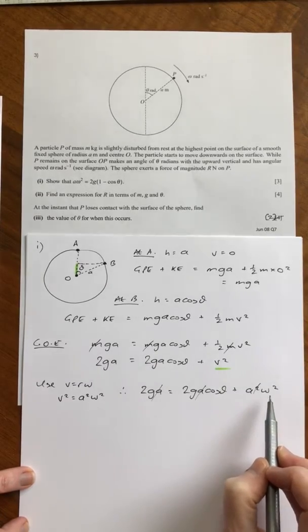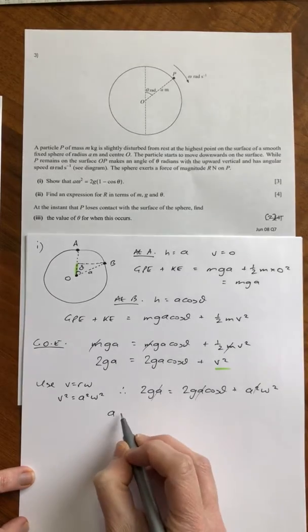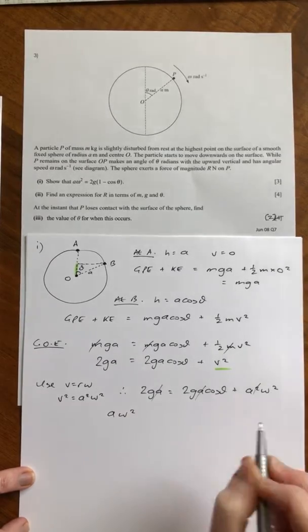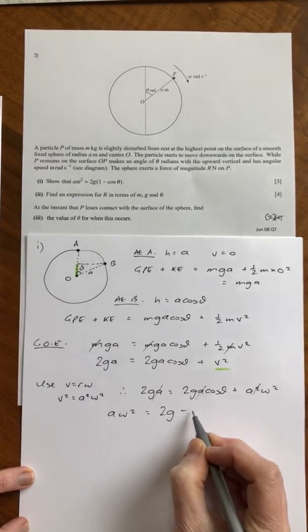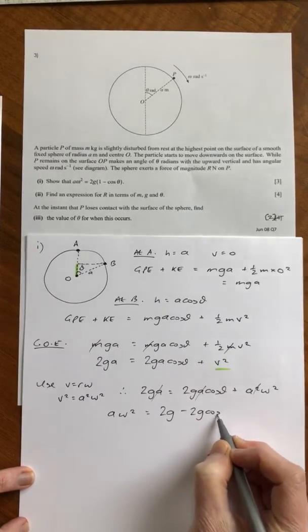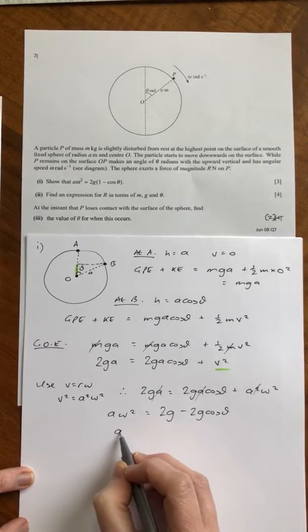I need to make a omega the subject. So a omega, sorry, of course it's omega squared. I've got the 2g there, and I will need to subtract that expression. And then the only thing that happens next is we just need to do a bit of factorising.